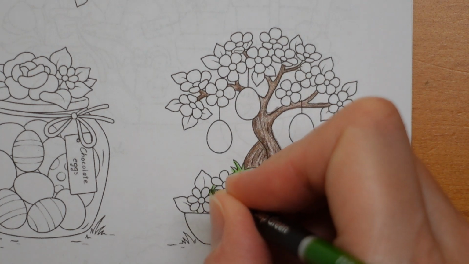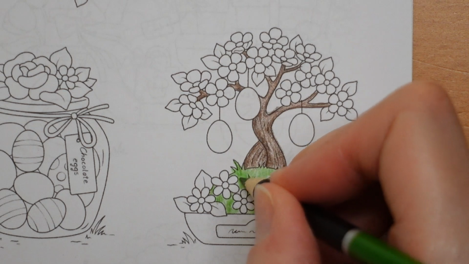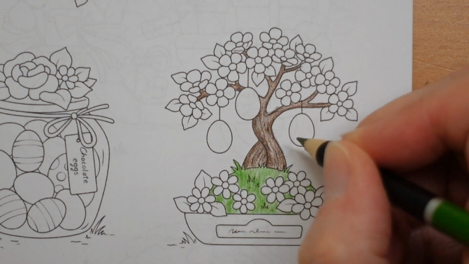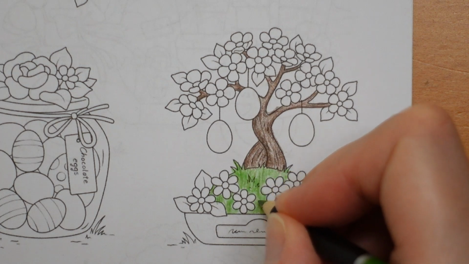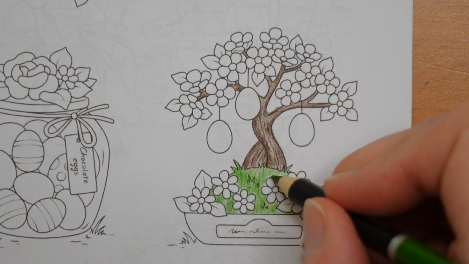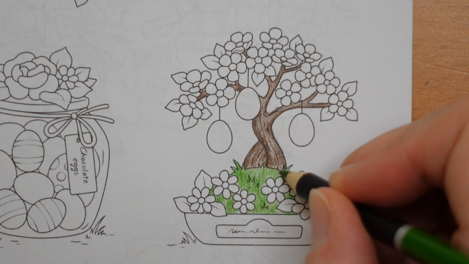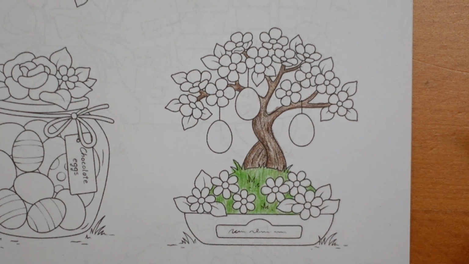So they also do a metallic set and a pastel set. Now I'm going to be using some of the pastel set in a minute for the eggs and the flowers. The pastel set is very pretty, but pastel pencils behave in a slightly different way to regular pencils in that if you layer them up, the colour doesn't change.